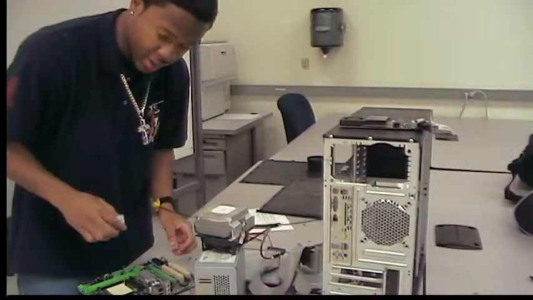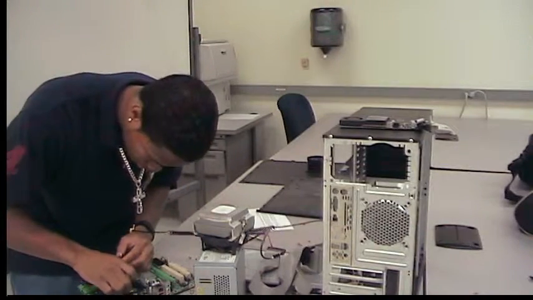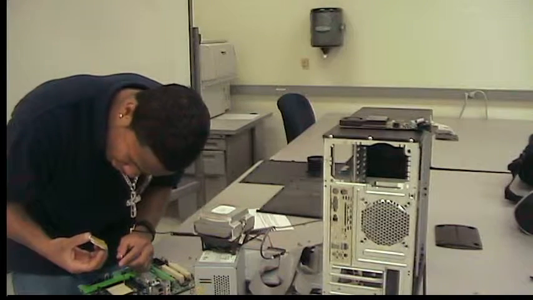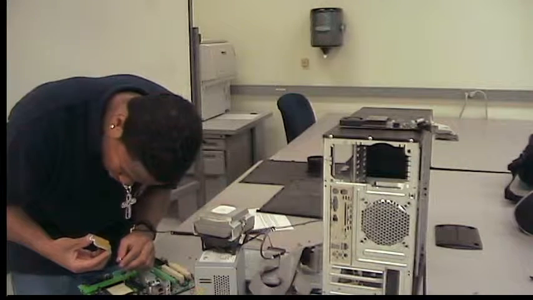Go ahead and put this back in and start reassembling the system. And we have to ensure that it's put in properly, it's keyed, so that shouldn't be too much of an issue.